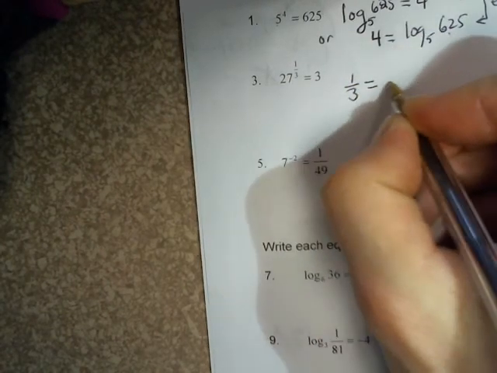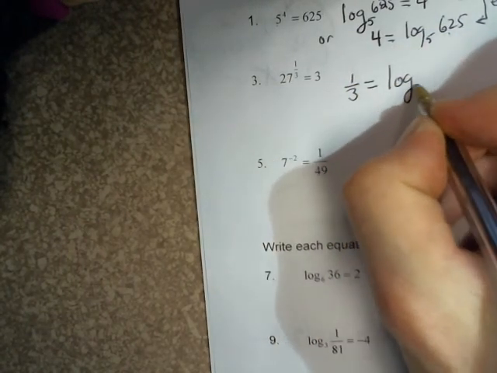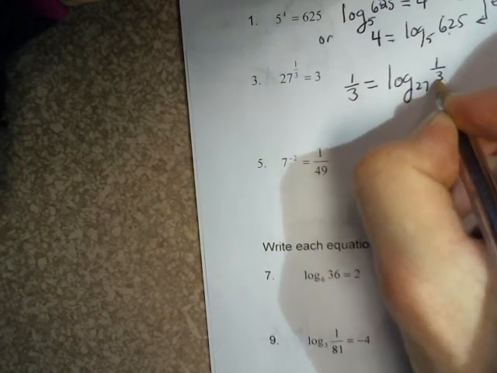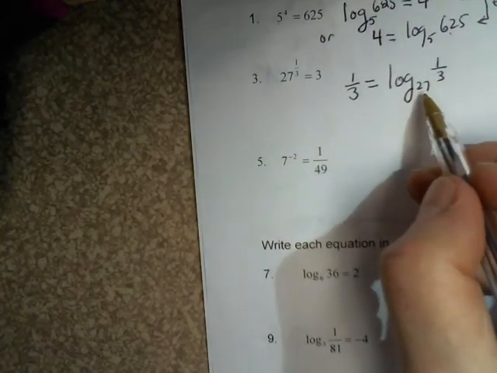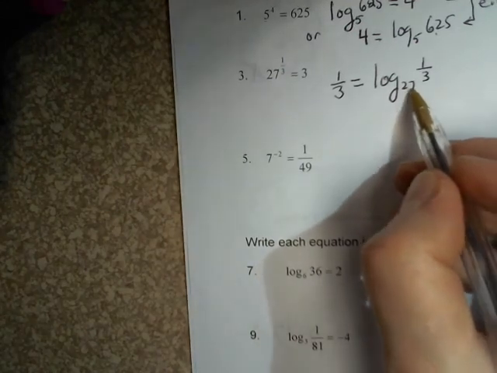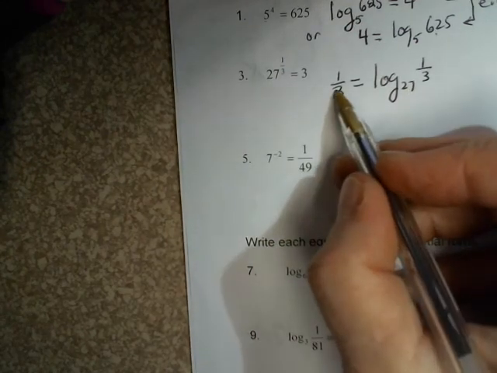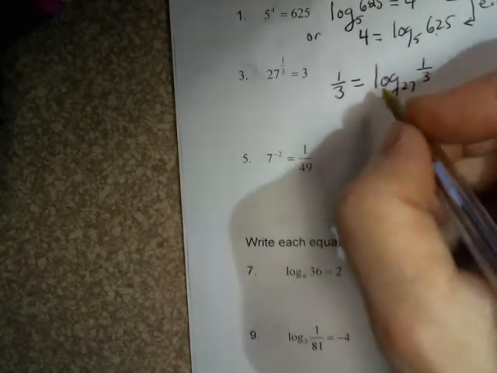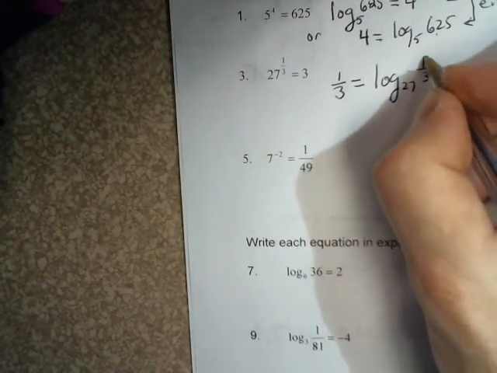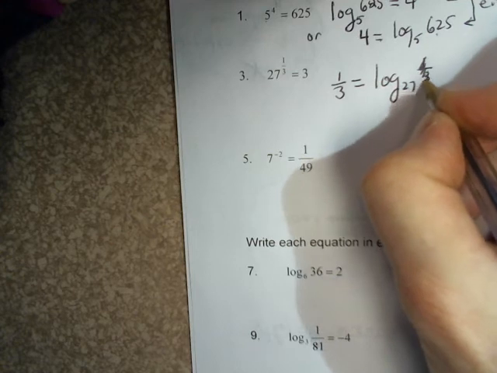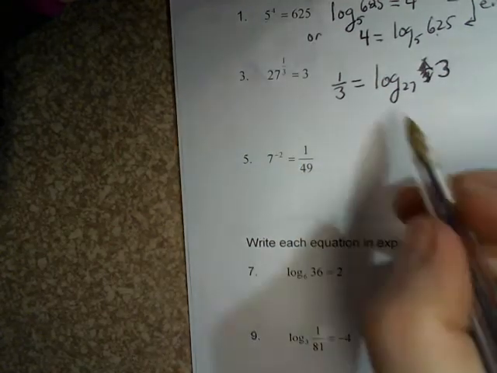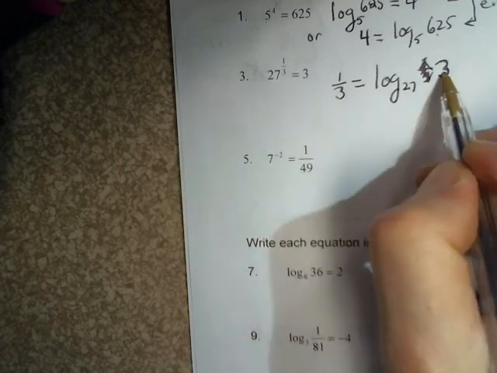1/3 is the exponent on little base 27. That's going to be equal to 3. And what this is saying, if you think about it the other way, is 27 to the 1/3 power is equal to 3. Sorry, my mistake. Fix it. 27 to the 1/3 power is equal to 3. Good thing I checked my answer.